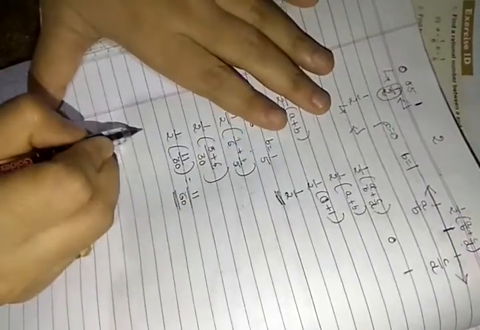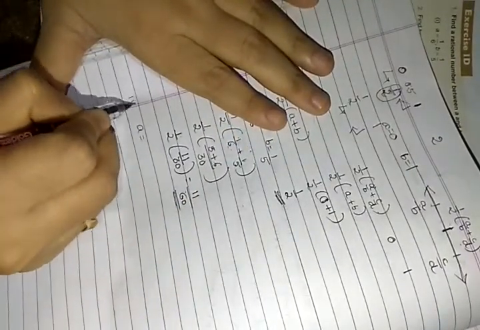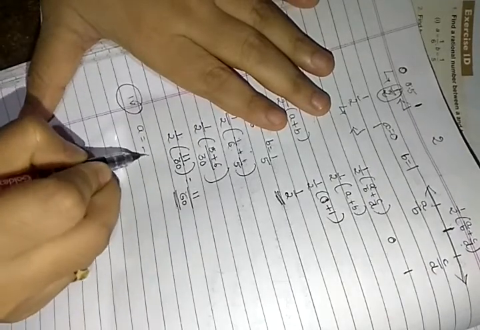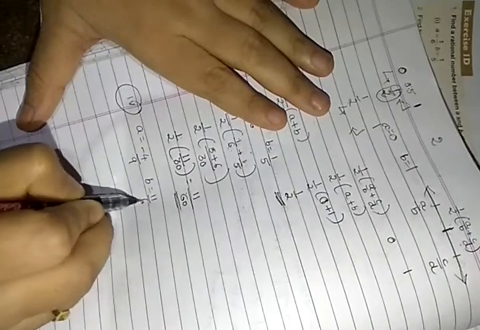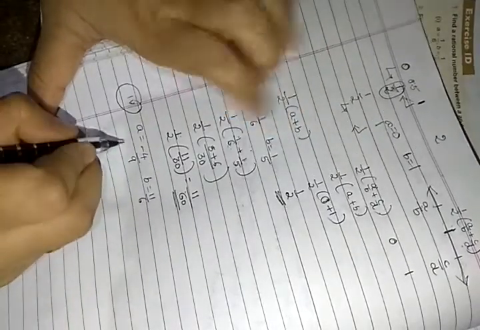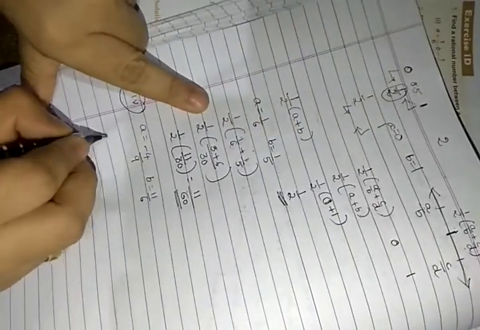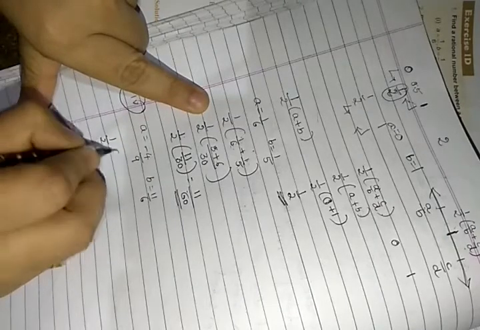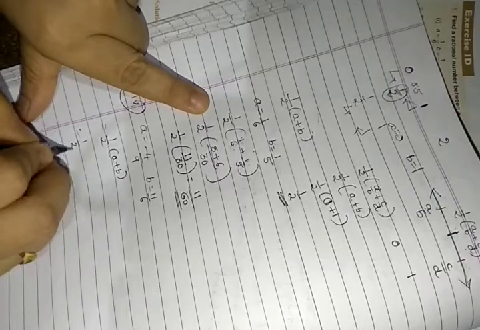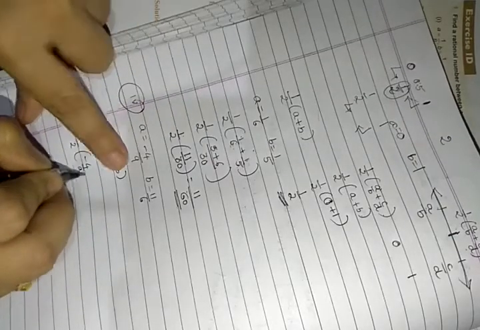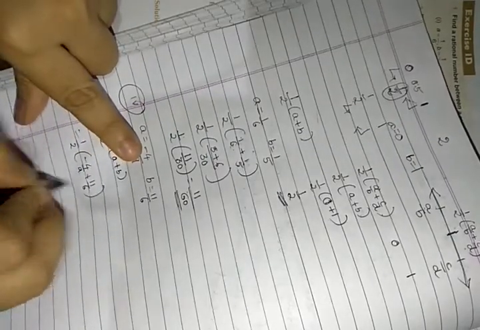Next, fourth question. A is equal to minus 4 by 9, B is equal to 11 by 6. Okay, so substitute directly in the formula 1 by 2 of A plus B, or A by B plus C by D. So I am substituting 1 by 2 of minus 4 by 9 plus 11 by 6.